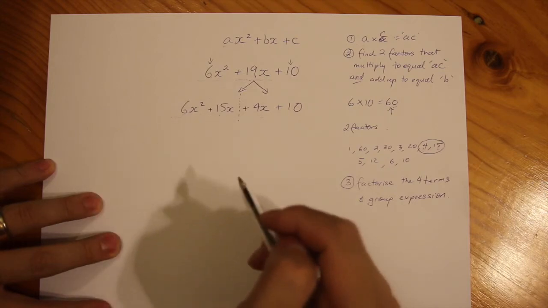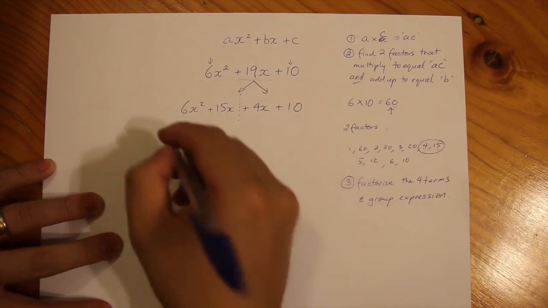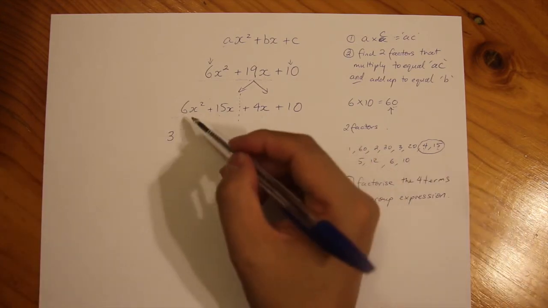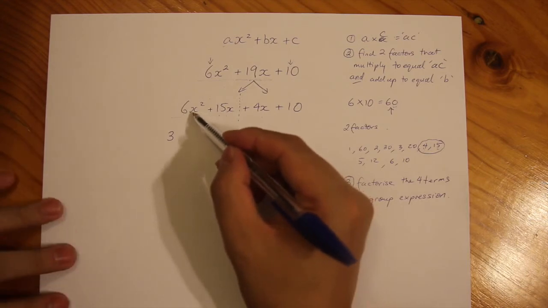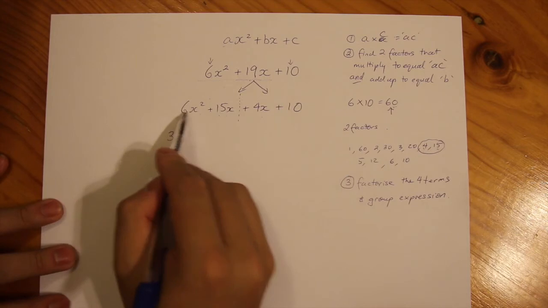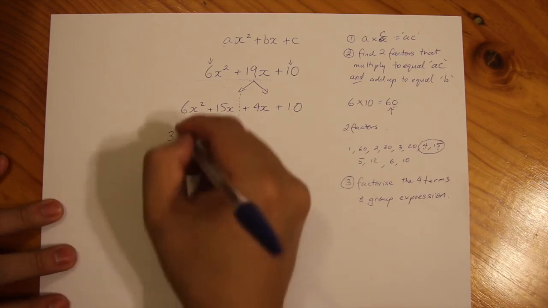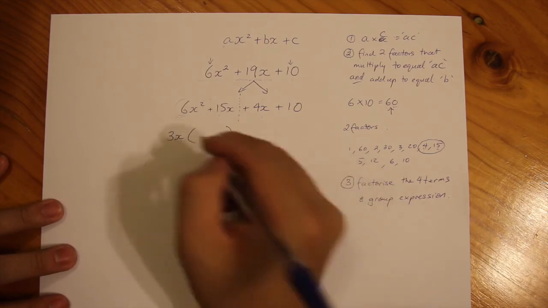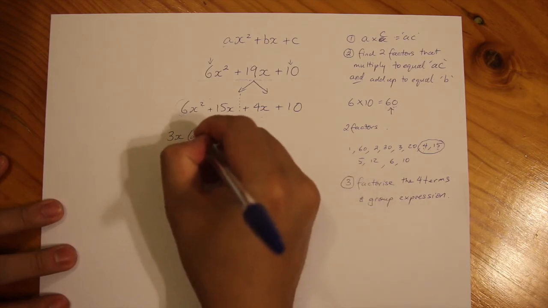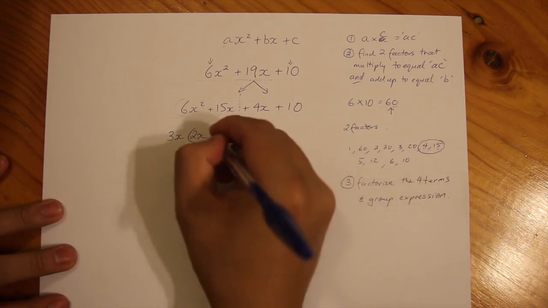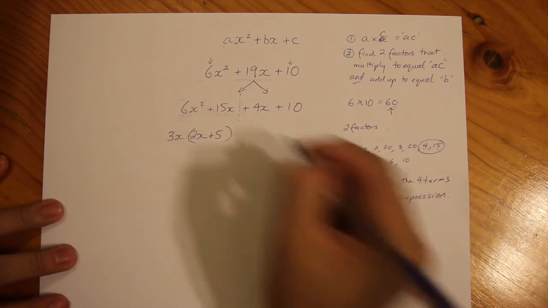The highest common factor between 6 and 15 is 3. So I'm going to put a 3 there. The highest common factor between x squared and x is x. So there is a common number and a common letter. 6x squared divided by 3x is 2x. And then 15x divided by 3x is 5.